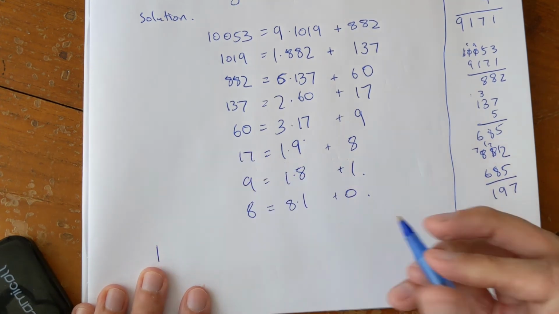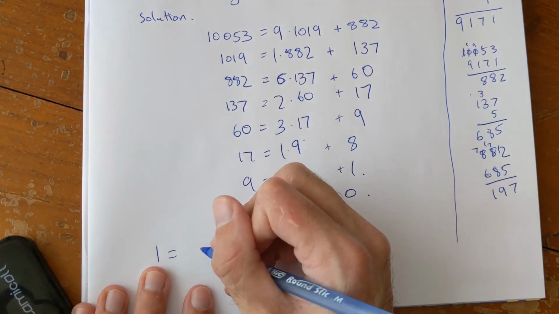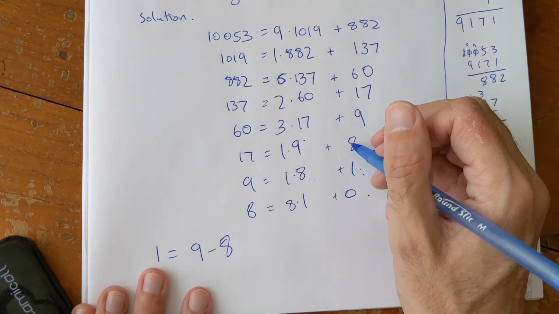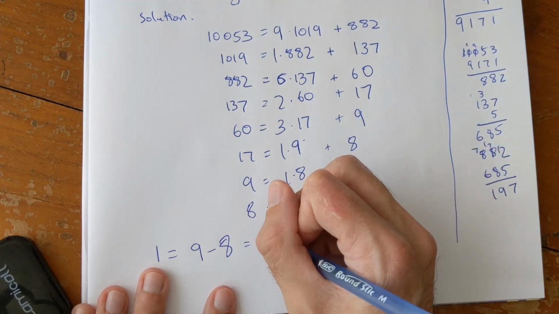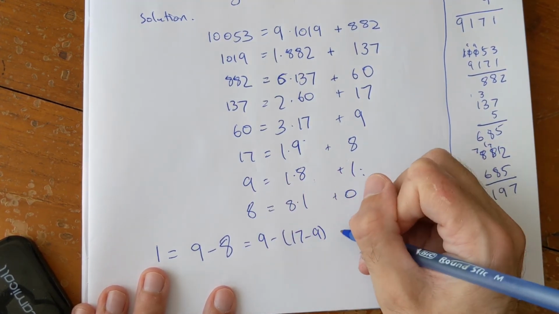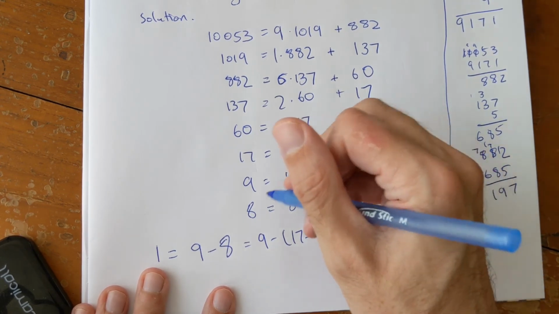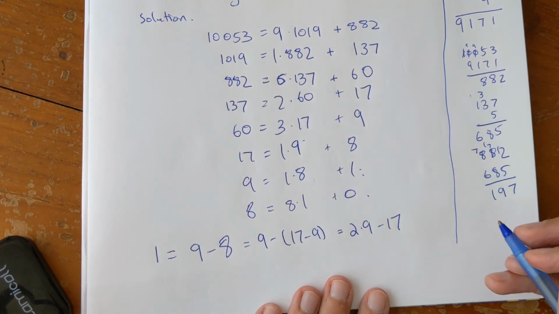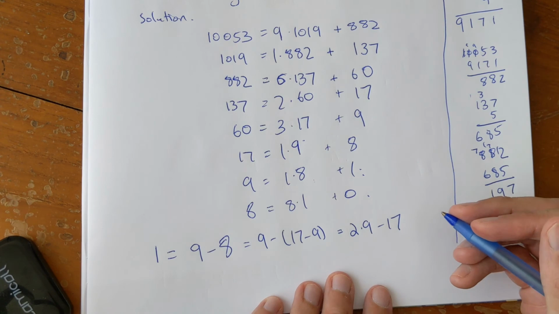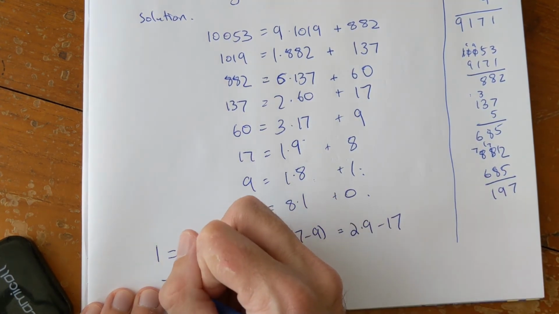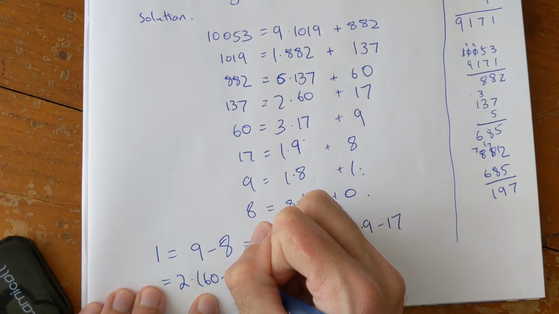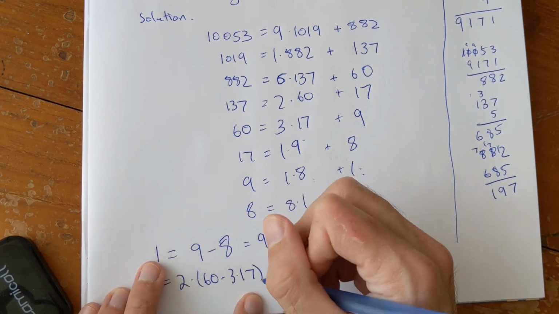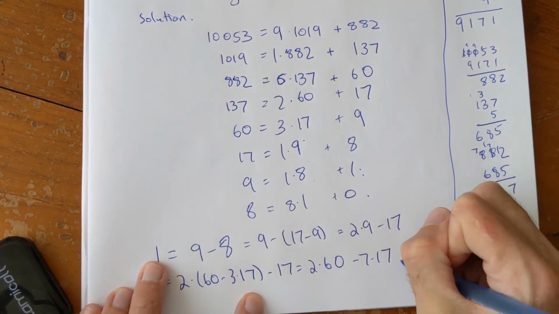So let's try and do that. The trick is to just use back substitution. Rewrite 1 in terms of 9 and 8. Write 8 in terms of 17 and 9. And always gathering up these remainders together. So here we have 2 times 9 minus 17. And what's 9? 9 is just 60 minus 3 times 17. Okay, so we get 2 times 60 minus 6 minus 1, minus 7 times 17.